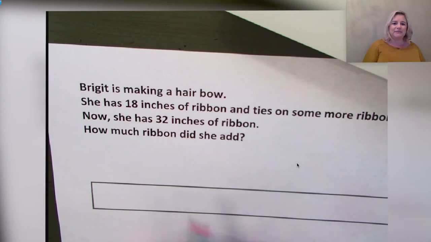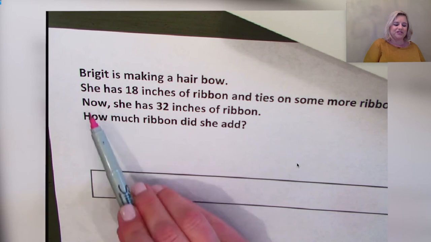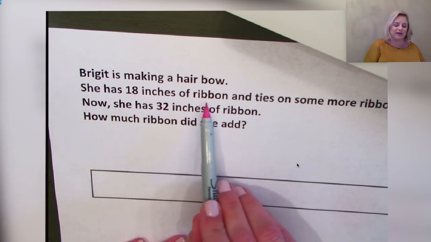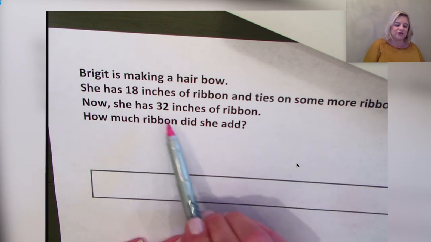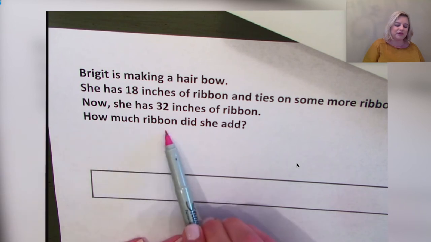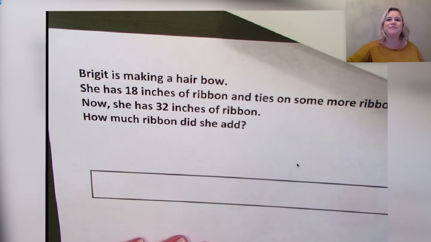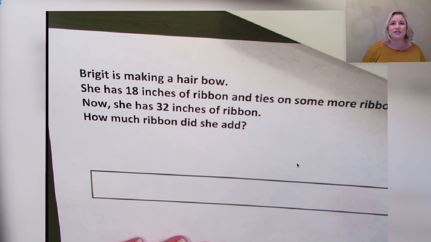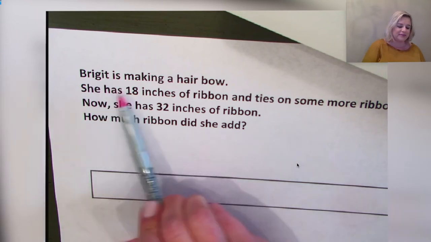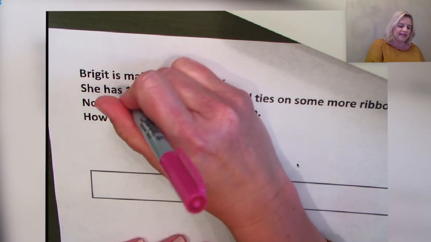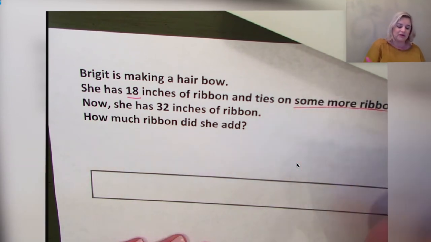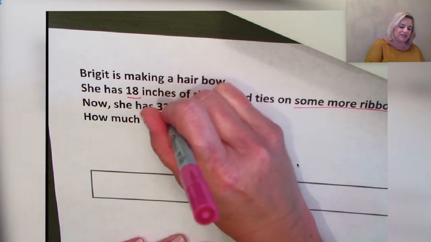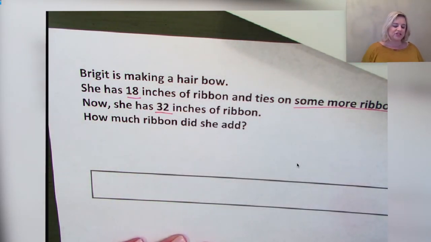Bridget is making a hair bow. She has 18 inches of ribbon and ties on some more ribbon. Now she has 32 inches of ribbon. How much ribbon did she add? Let's think. What do we know? Let's go back to the problem. We know that Bridget is making a hair bow and she has 18 inches of ribbon. And then she ties on some more ribbon. Now she has 32 inches of ribbon. How much ribbon did she add?